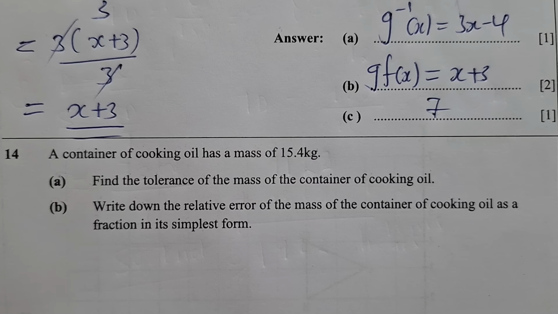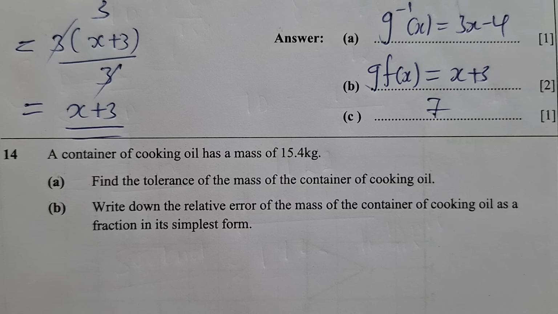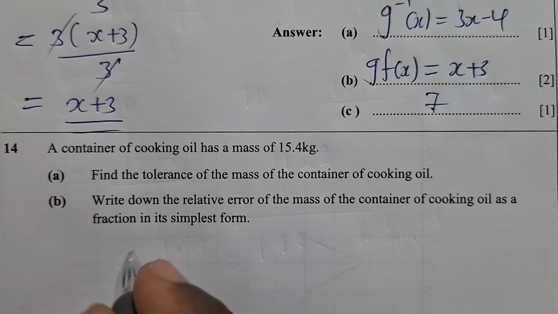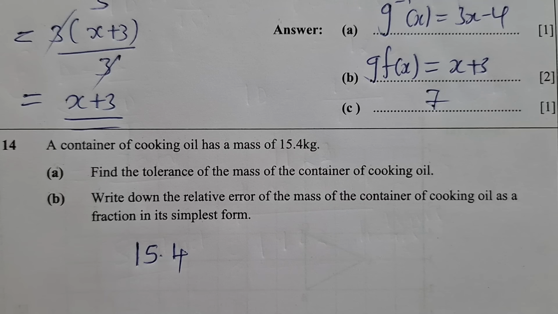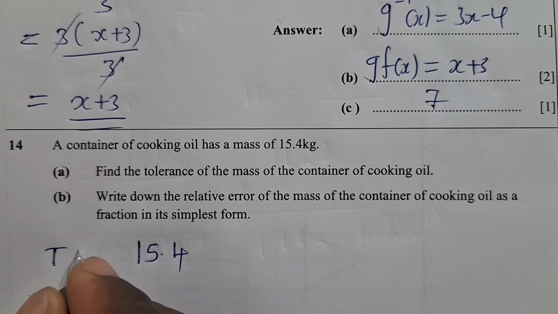They're saying a container of cooking oil has a mass of 15.4. So 15.4, that's a mass. Okay. So this is the true value.